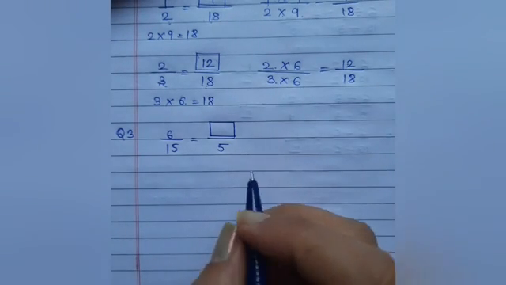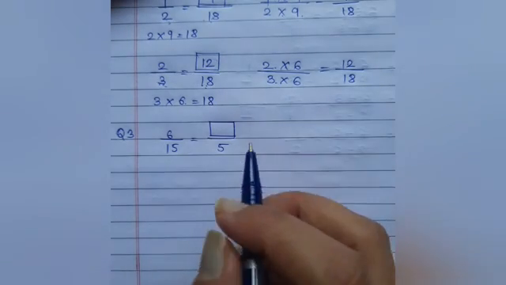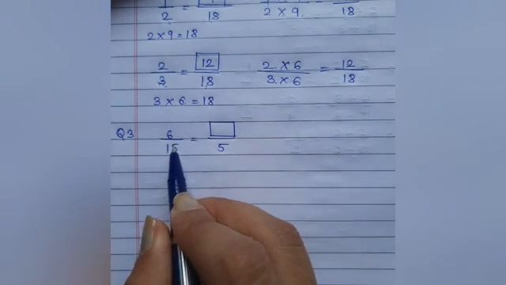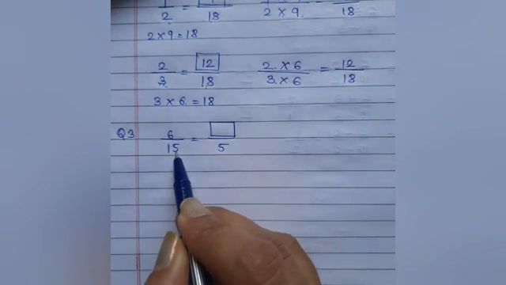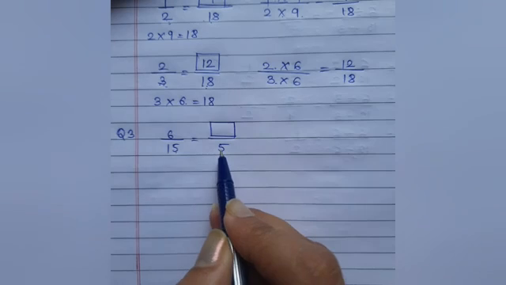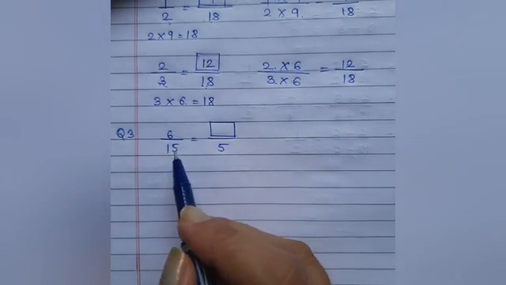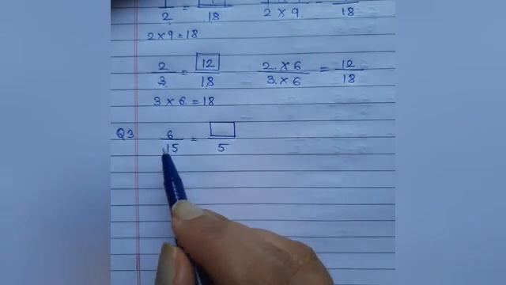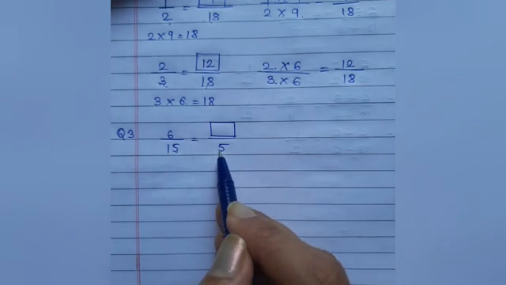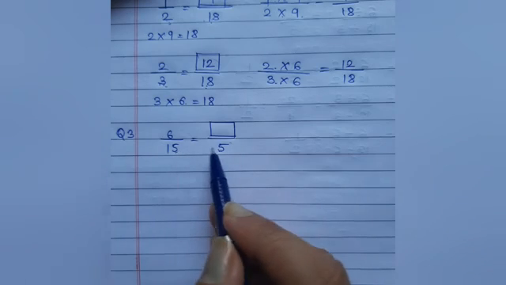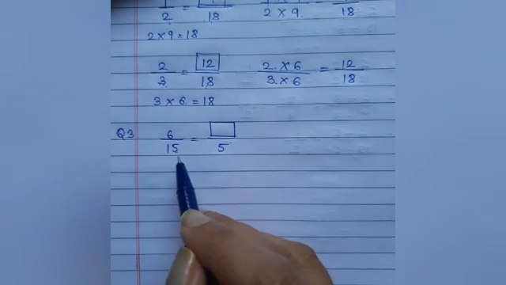So what we have to do is, in the given fraction, the denominator is bigger than the denominator of the equivalent fraction. I repeat, in the given fraction, the denominator given is bigger than the denominator of the equivalent fraction. So what we are going to do here is we are going to divide.